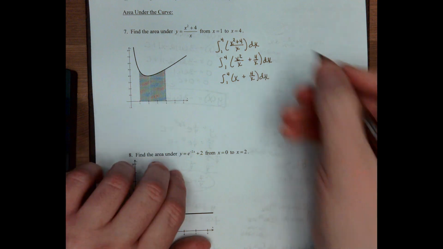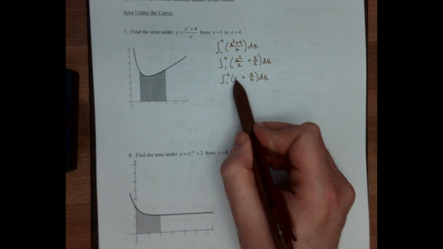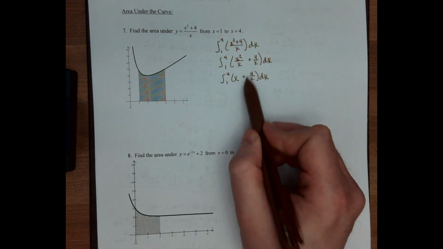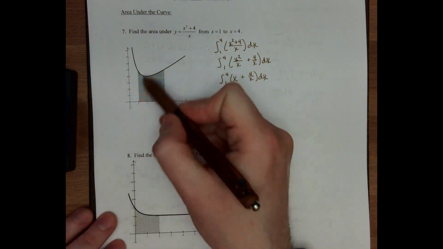I don't think either of these will require a u substitution. I think this is just power rule over here, and this looks like our natural log rule. I'd like to see if you can find your antiderivative, plug in 4 minus plug in 1. Give me a final answer to problem number 7. What is that shaded area?